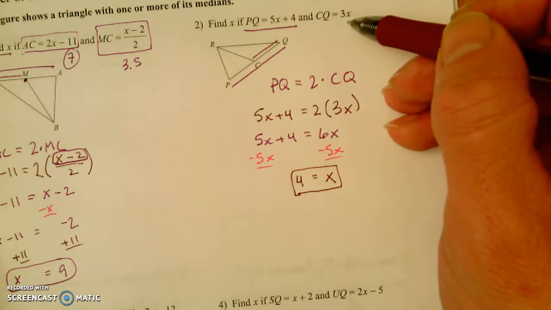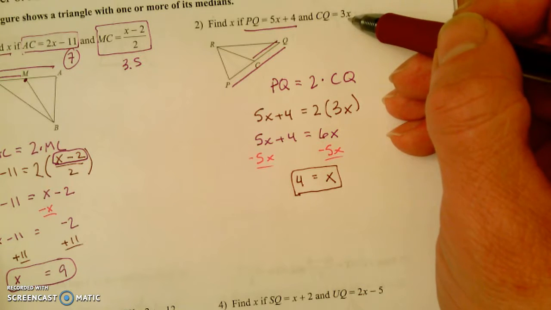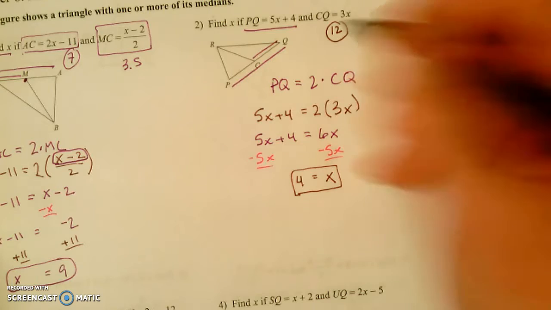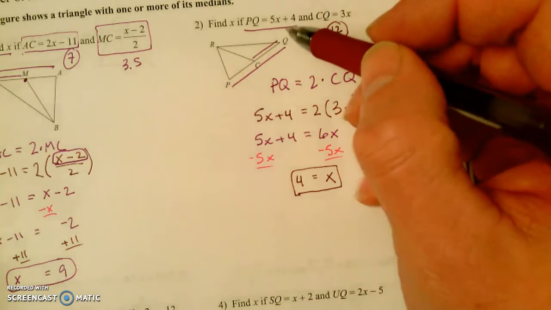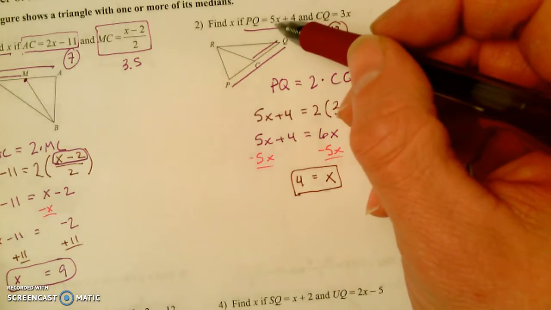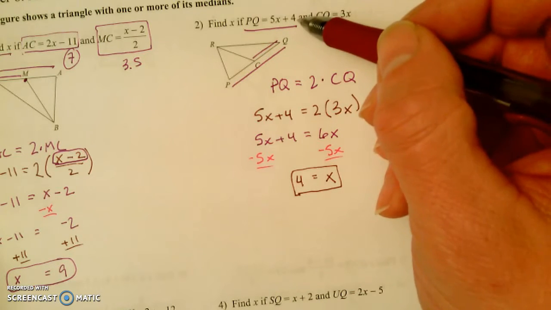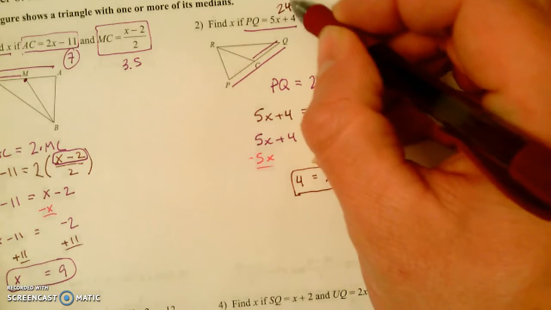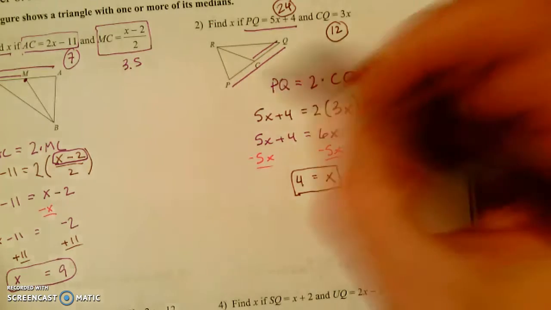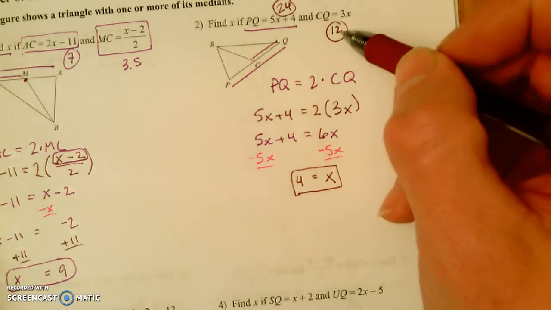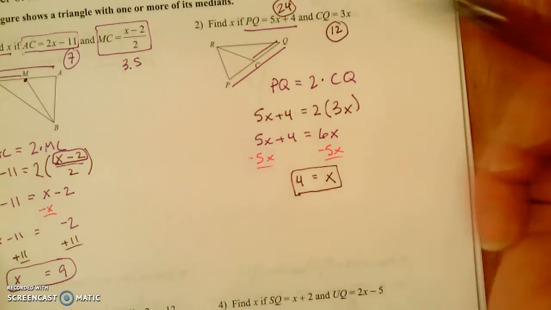Let's do this check real quick. CQ was 3x, so that works out to 3 times 4, or 12. And over here, if x is 4, PQ is 5 times 4, that's 20, plus 4 is 24, so the entire side length is 24, and from the median to the end, or halfway, is just 12. So that worked.